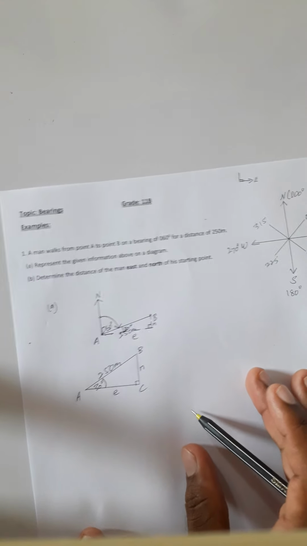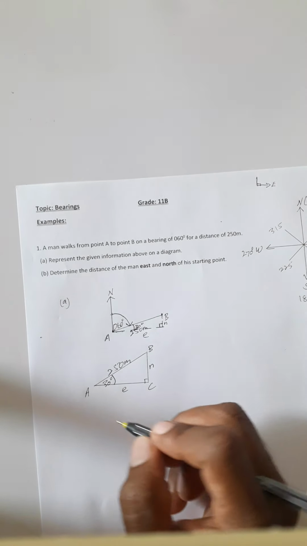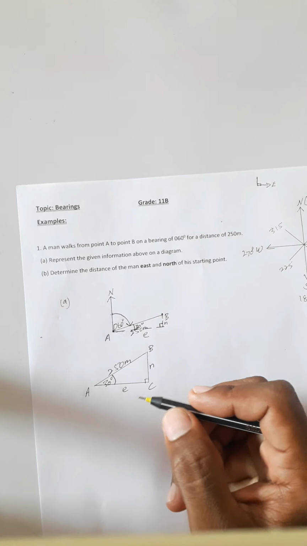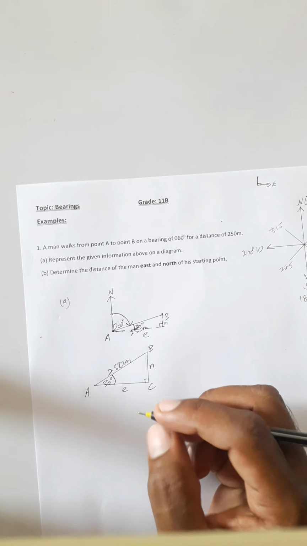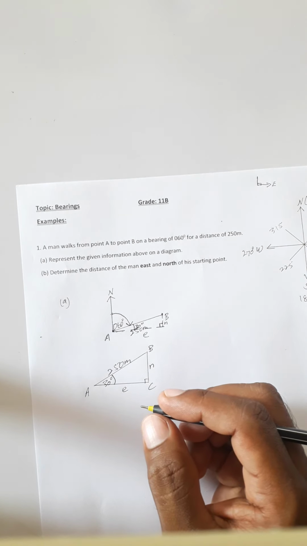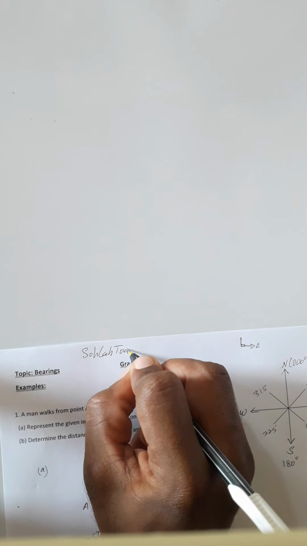Okay, now we want to find the distance east. We have a right angle triangle, and there are two things we can use in dealing with right angle triangle questions. We can use the trig ratios, sine, cos, and tan. Let me just write SOHCAHTOA here. And we can also use Pythagoras theorem.